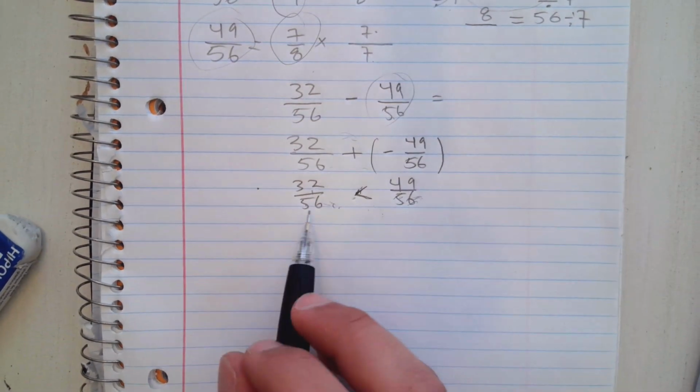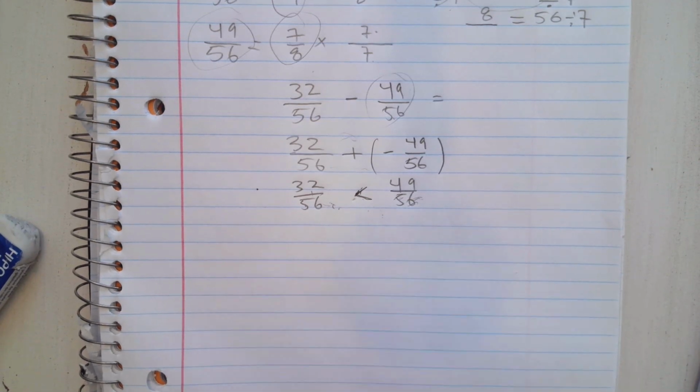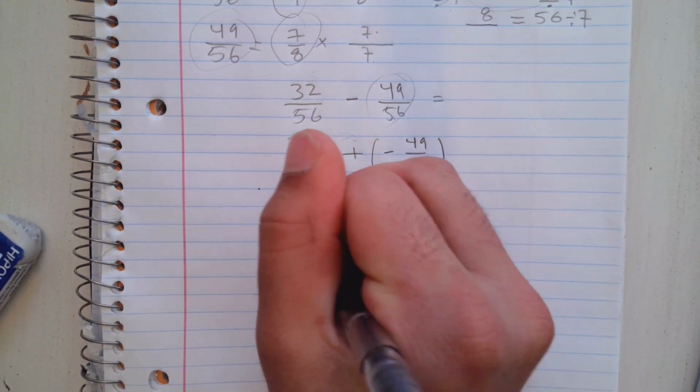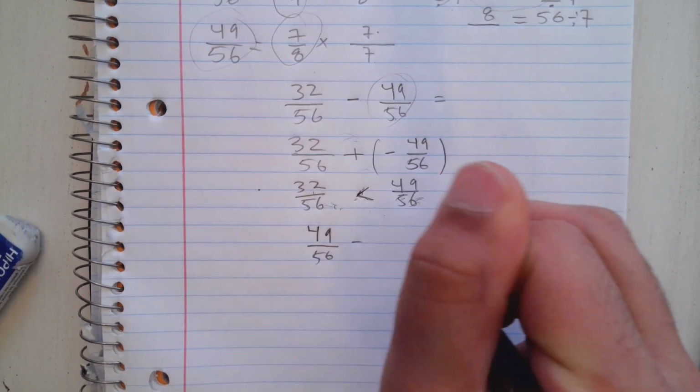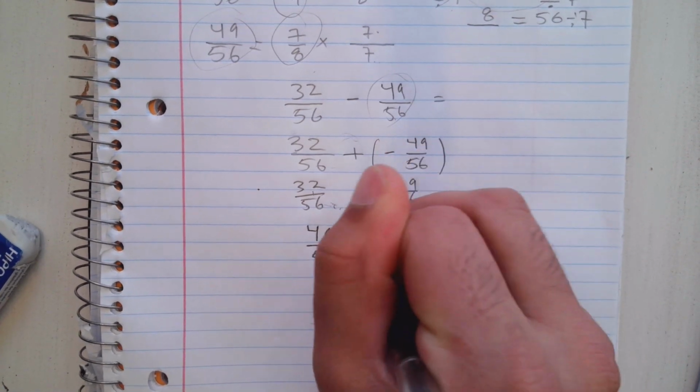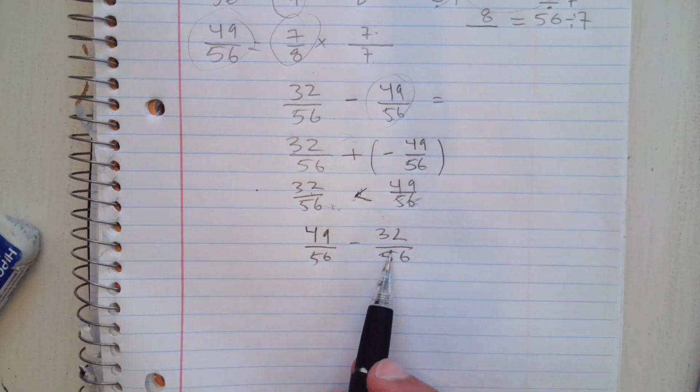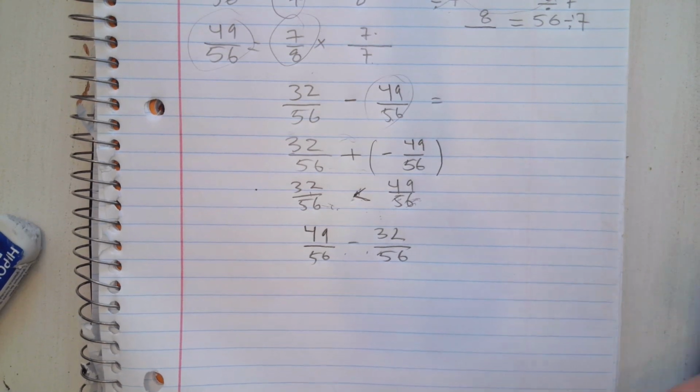Right, and because the denominators are the same, we can compare the numerators totally fine. So we do 49 over 56 minus 32 over 56. Now how do we subtract this fraction right here?